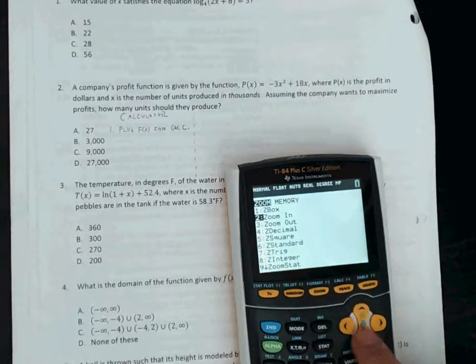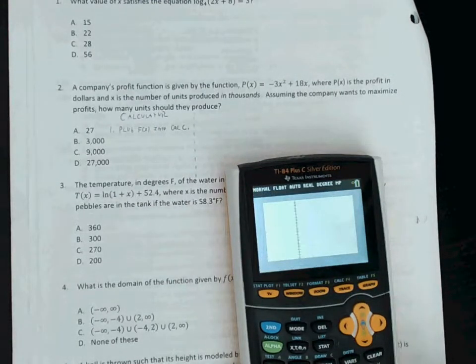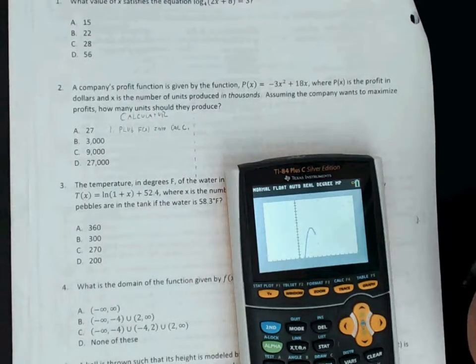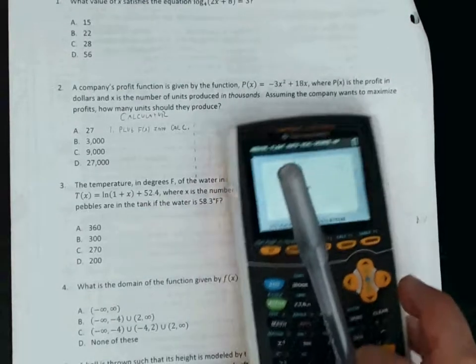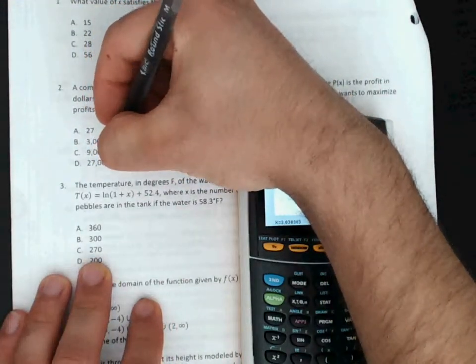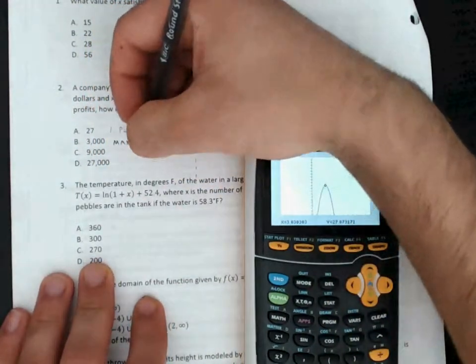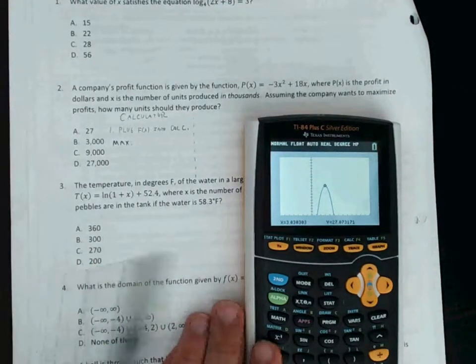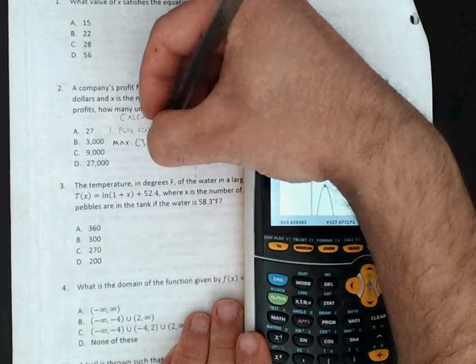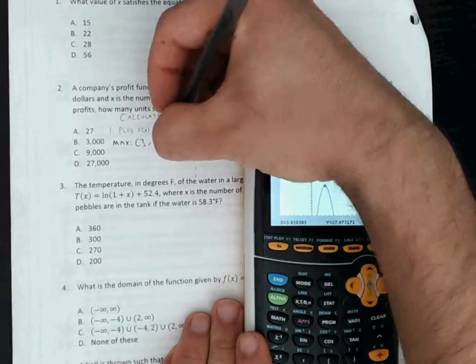Let's zoom in just so we can see a little bit better. So let's do that again. Here our maximum is around where the x value is about 3 and our y value is 27.